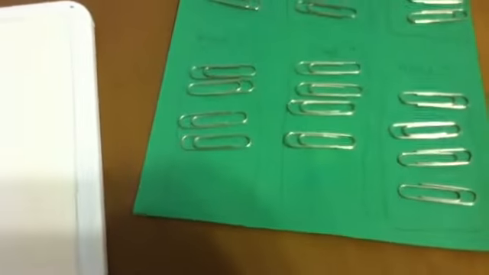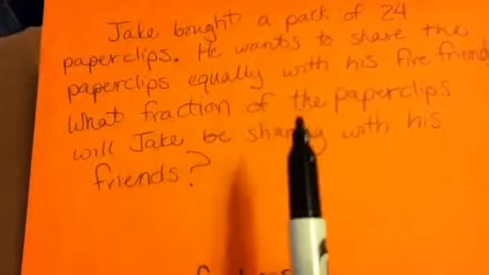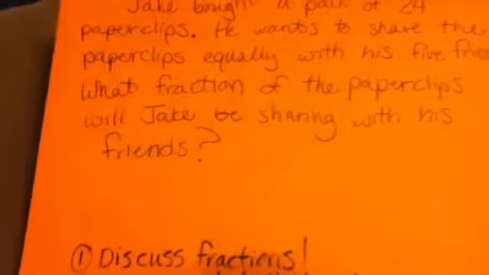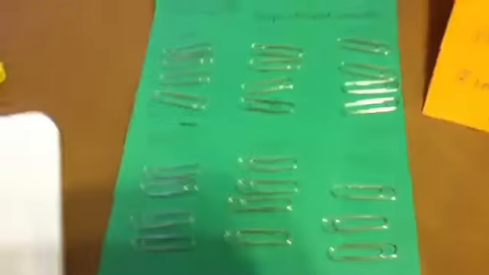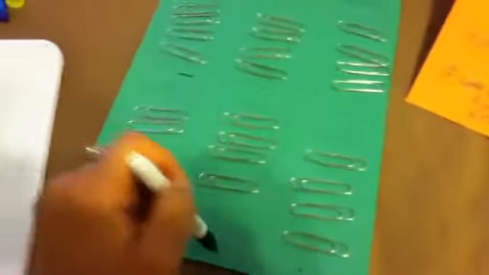And now we need to look at how many friends Jake is sharing with, okay? Because we're looking at what fraction of the paper clips Jake will be sharing with his friends. So because we're dealing with how many friends Jake is sharing with, we're not going to be talking about Jake right now. We're just going to be talking about his friends.